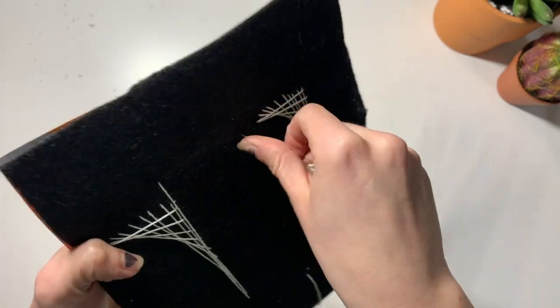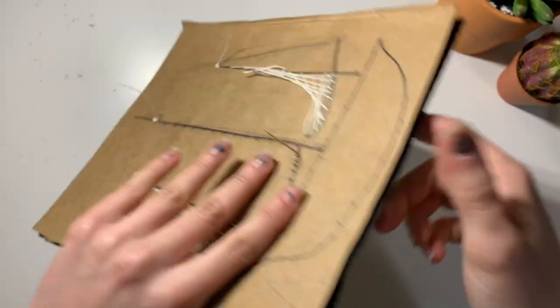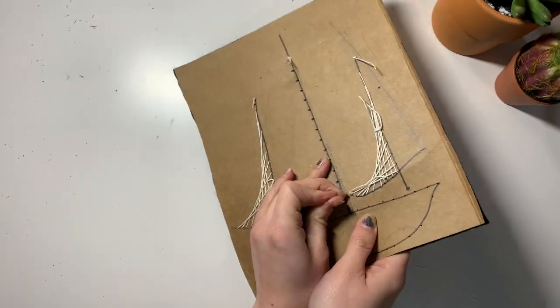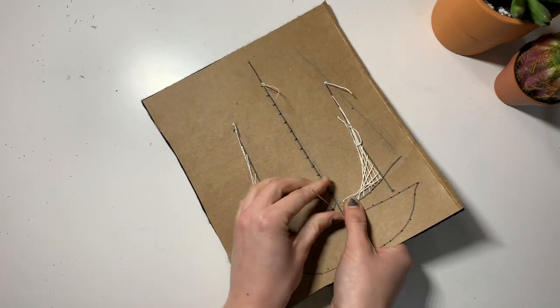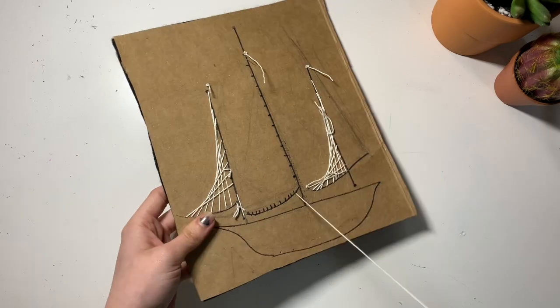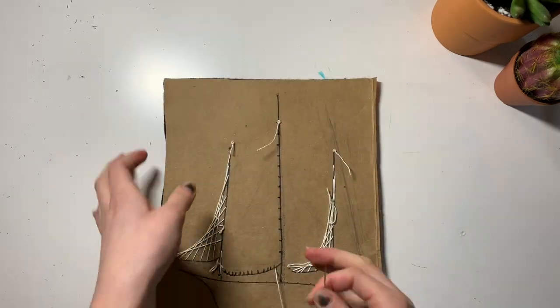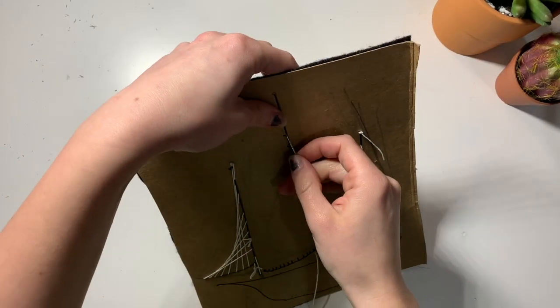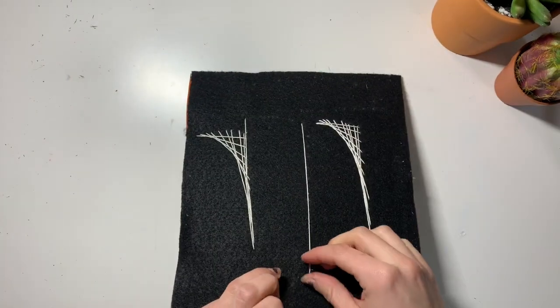So I have to hold it up like that because I can't see the holes unless I can see through the light. So if you do want to put fabric on the back of your cardboard, just know it's a little bit harder. I would honestly just paint your cardboard. It's so much easier. This is a pain in the butt.